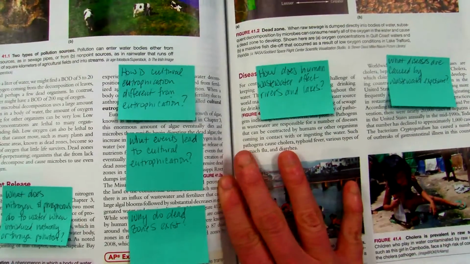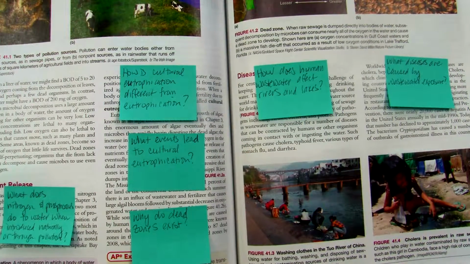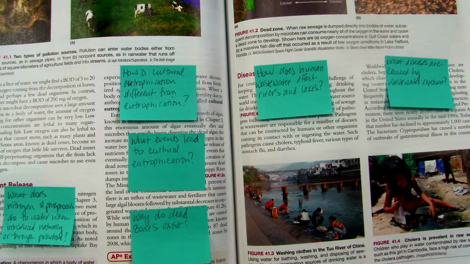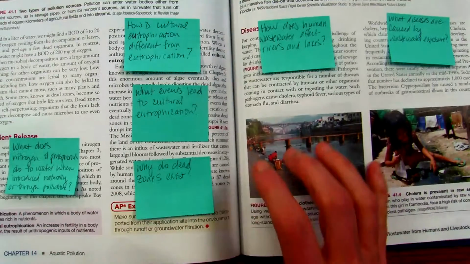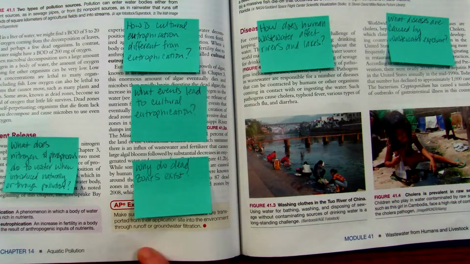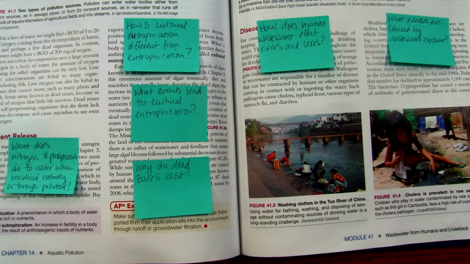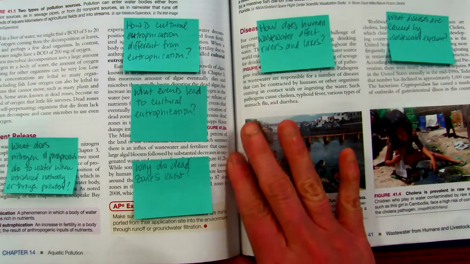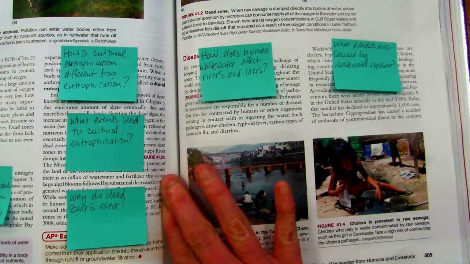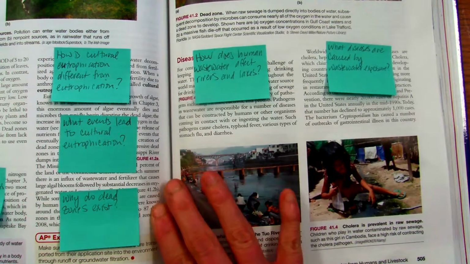And then over here, how is cultural eutrophication different from just regular eutrophication? So how are those two things different? And then what events lead to cultural eutrophication? So what is that, and what can lead to that? And then moving down below, why do dead zones exist? So what are they? What causes them? Where are they? How have they increased throughout the last 20 years or so?